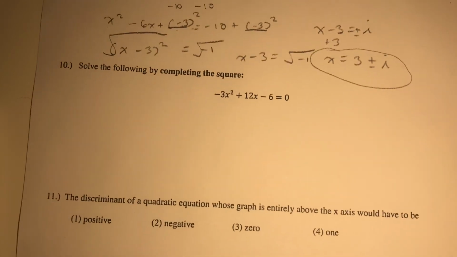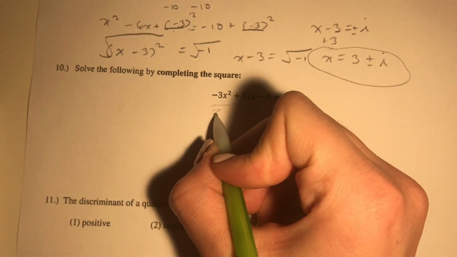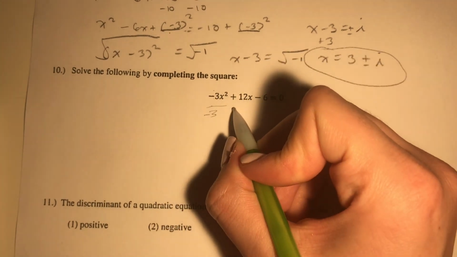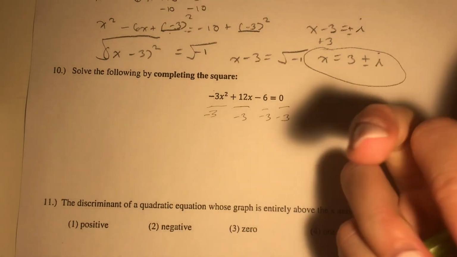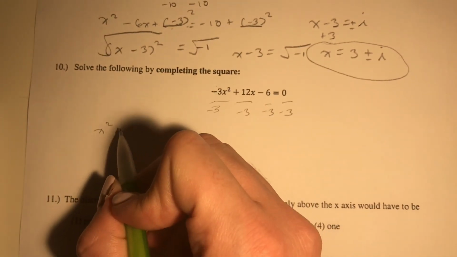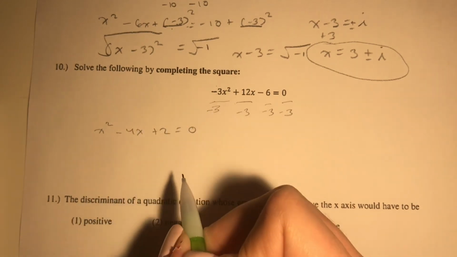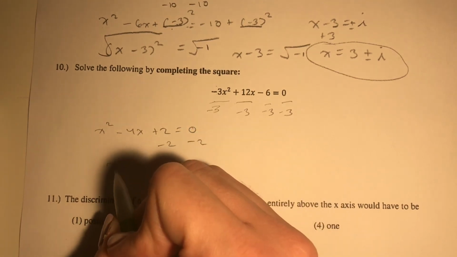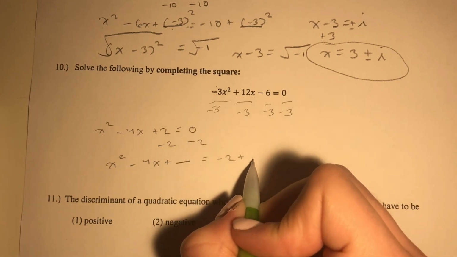Okay. So what's the greatest common factor for all of these? Negative 3. It's negative because we're going to be taking on the sign of this coefficient. So divide by negative 3 on both sides. Don't forget to include that 0. We get a positive x squared minus 4x plus 2 equals 0. We're going to subtract 2 on both sides, minus 2, x squared minus 4x plus blank equals negative 2 plus blank.